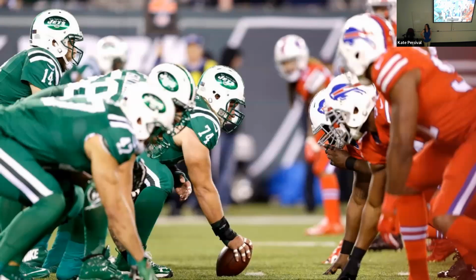This is an image of an actual football game that took place on a live TV network a couple of years ago. On the left-hand side of the screen, we have the New York Jets in green uniforms, and on the right-hand side of the screen, we have the Buffalo Bills in red uniforms. Anyone care to guess what the most prevalent form of color blindness is?